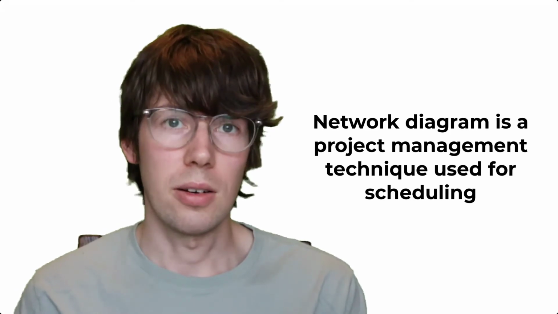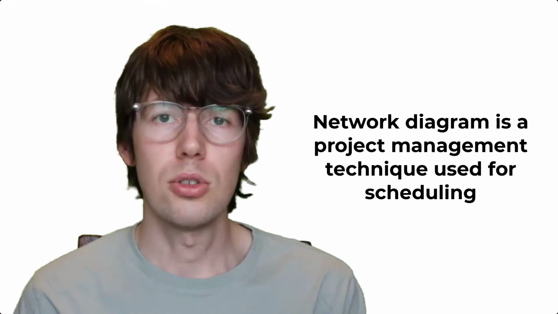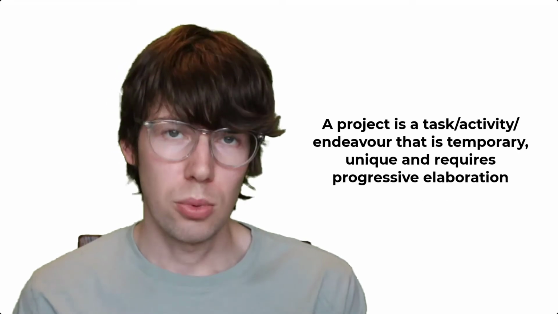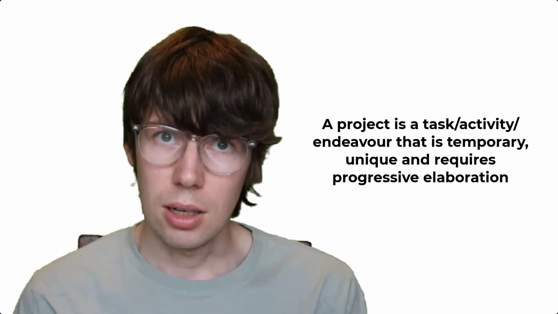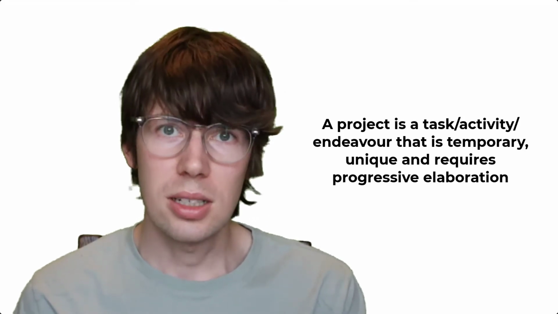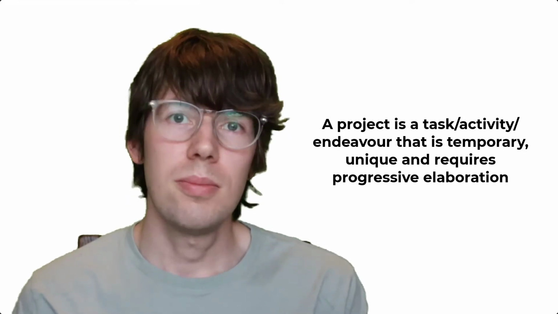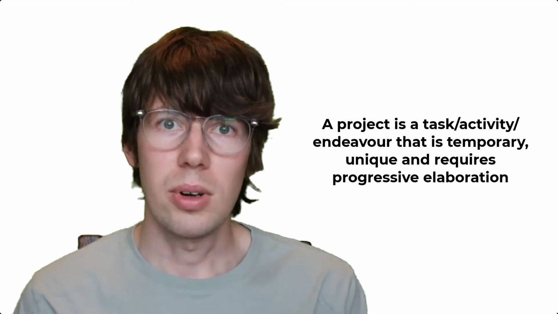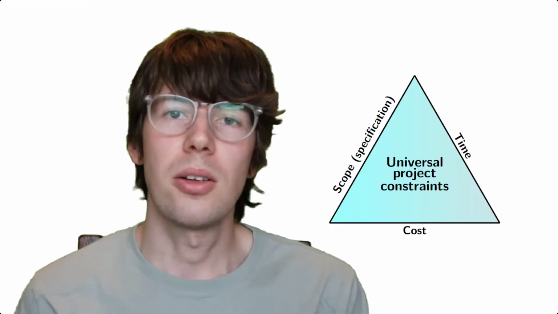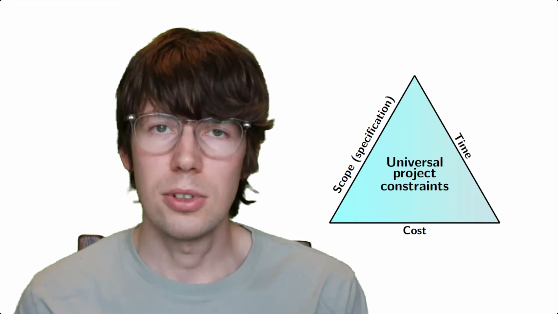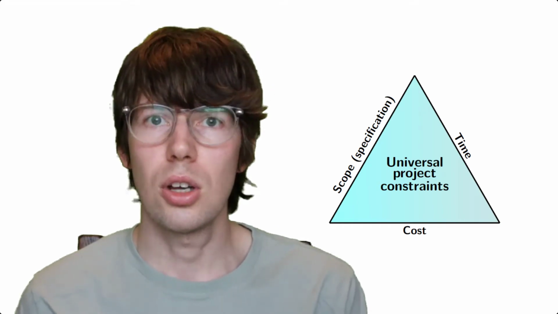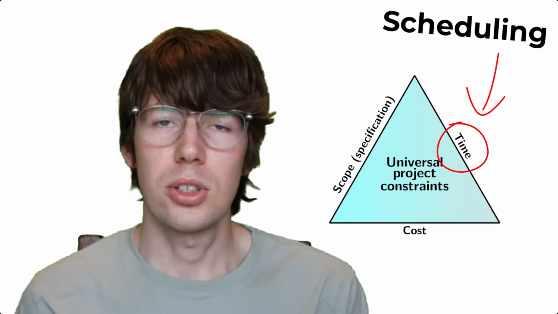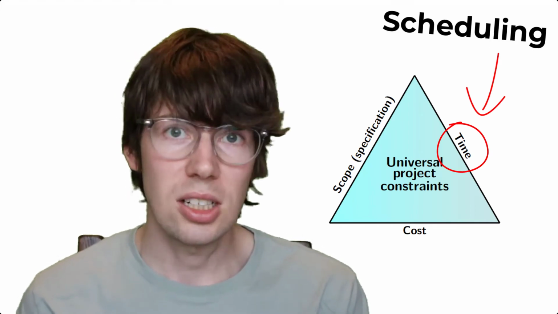Theory. Okay, so a network diagram is a project management technique used for scheduling. A project is any task, activity, or endeavor that has three primary characteristics. It is temporary, it is unique, somehow at least, and it has progressive elaboration. A project is successful if we're able to bring about the project deliverables within the three fundamental constraints of time, cost, and scope. And to make sure that we deliver on time, we use scheduling techniques.